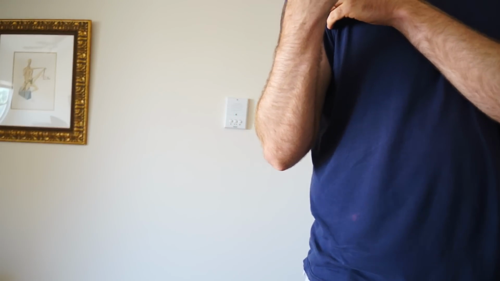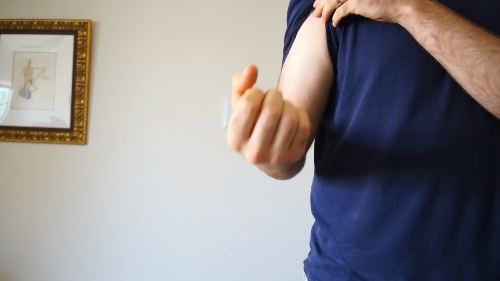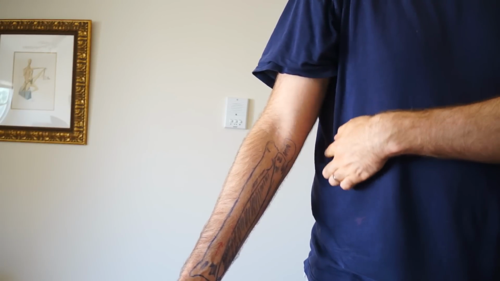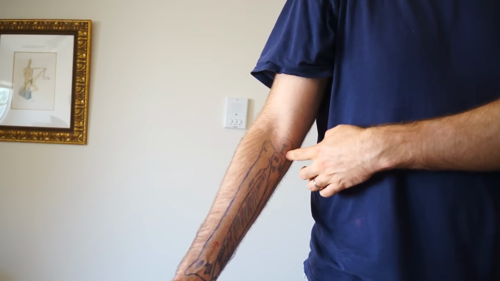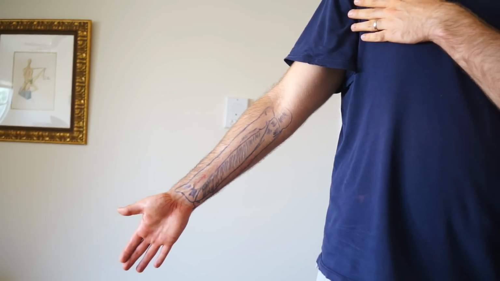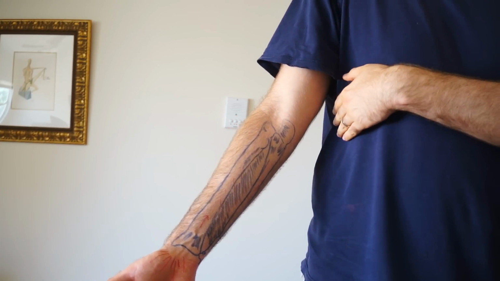But when you extend, there's a natural angle deviation from the midline of your body. This is what we call anatomical position, by the way.